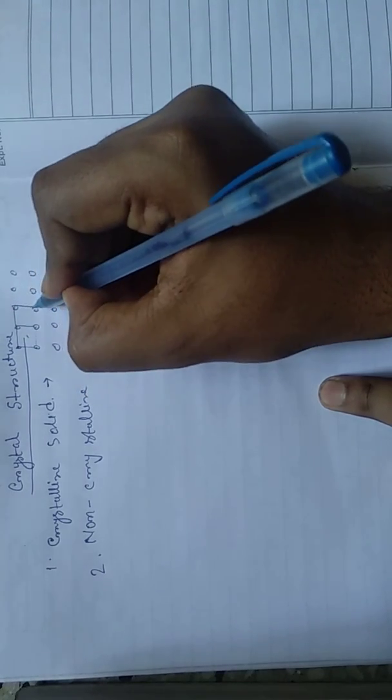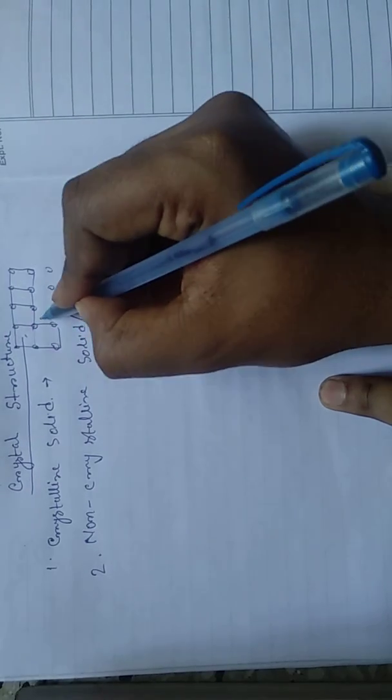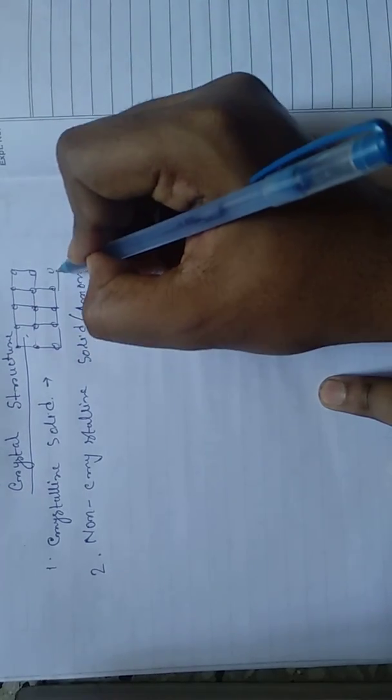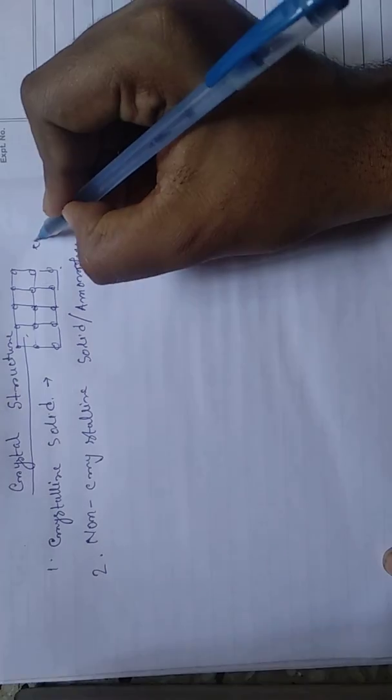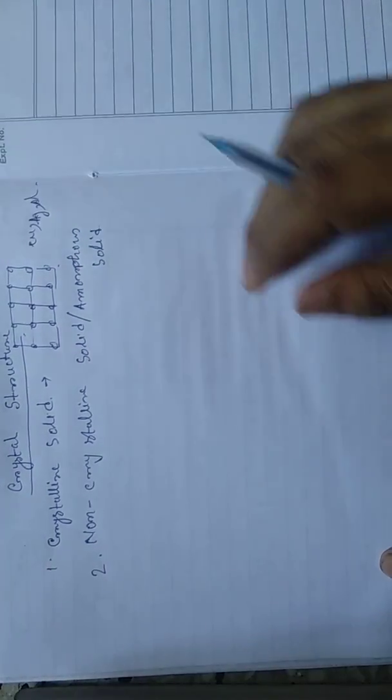If this happens, then it is called a crystalline solid. Some examples of crystalline solids are copper, silver, and aluminium.